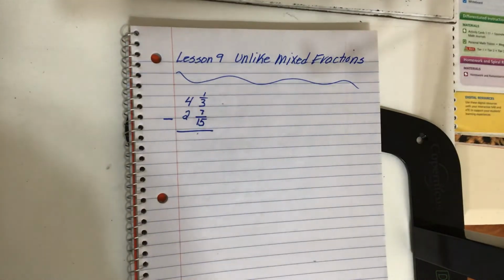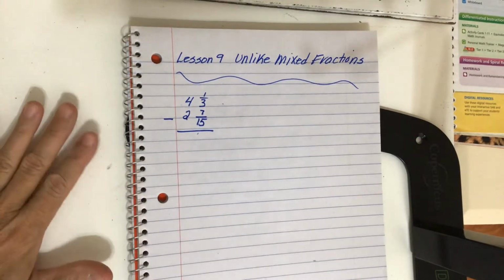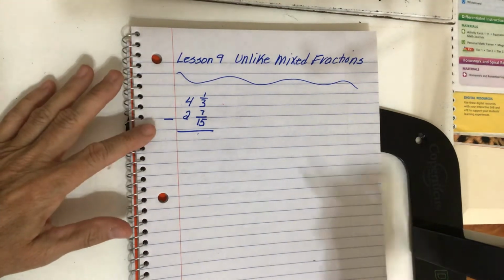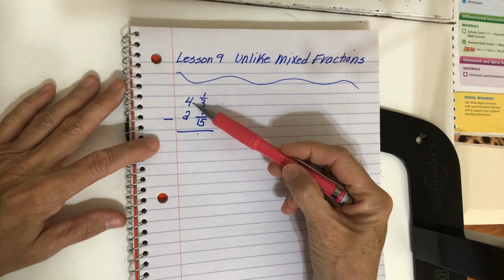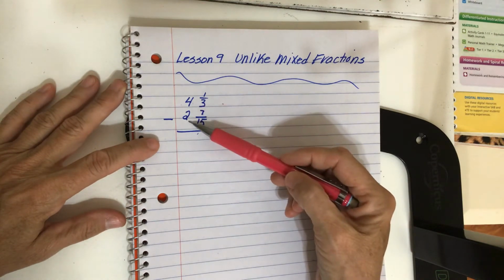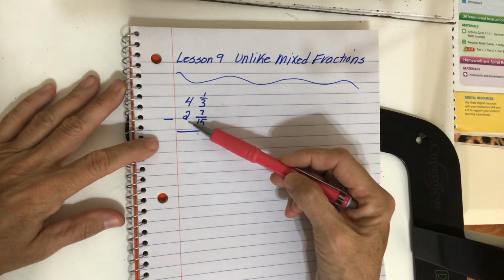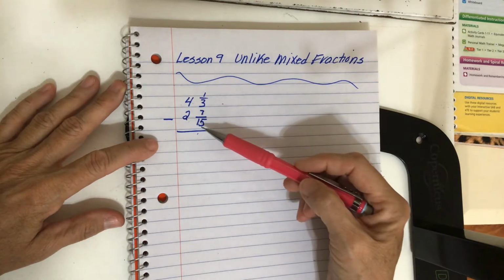This is lesson 9, unlike mixed fractions. So we're going to be looking at a problem that's a subtraction of a mixed fraction. Clearly we have more whole numbers on top than on the bottom, so that's looking pretty good, but we're going to come into a problem really quickly.